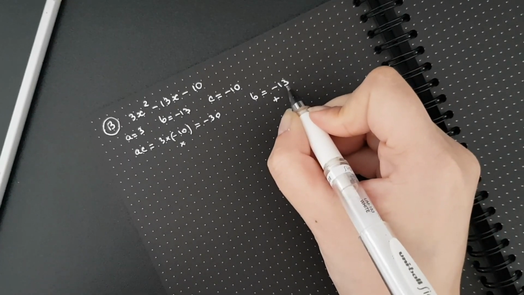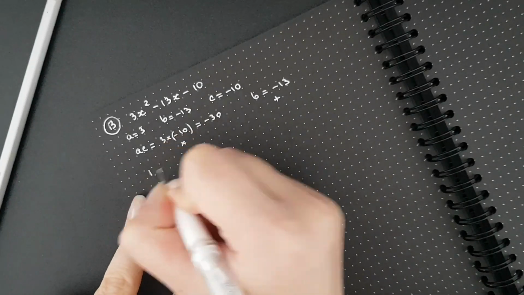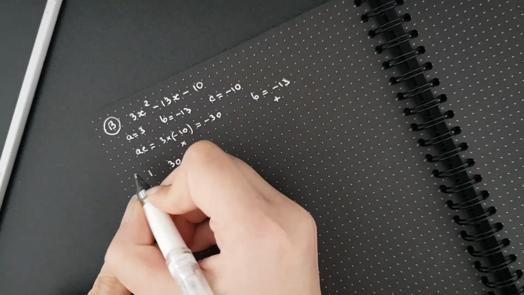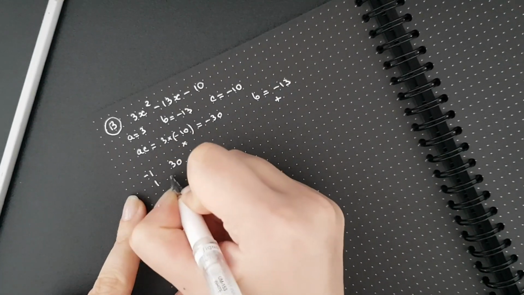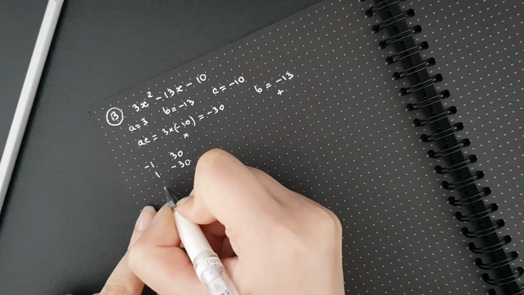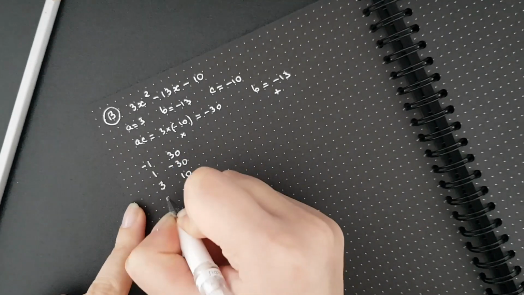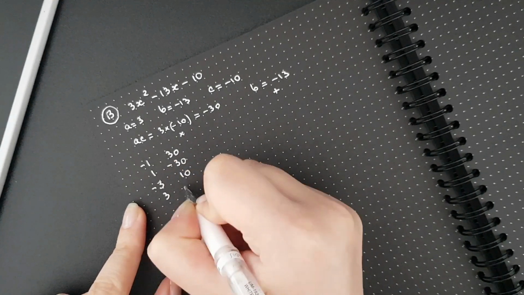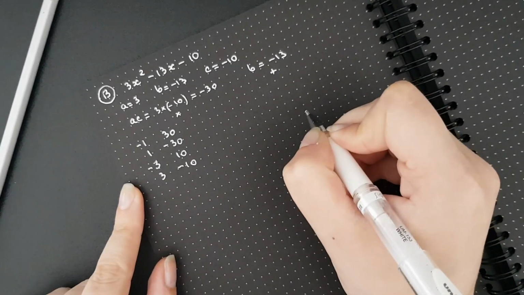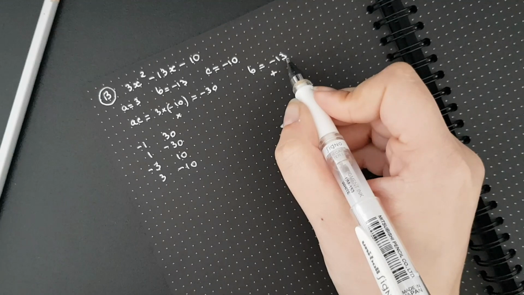Maybe it's not. Okay, so I'm going to go with 1 and 30, but because I wanted negative, I can have negative 1 or negative 30. That's obviously not going to work. Then I want 3 and 10, so I can have negative 3 or negative 10. Oh, that doesn't work either, because I need negative 13.